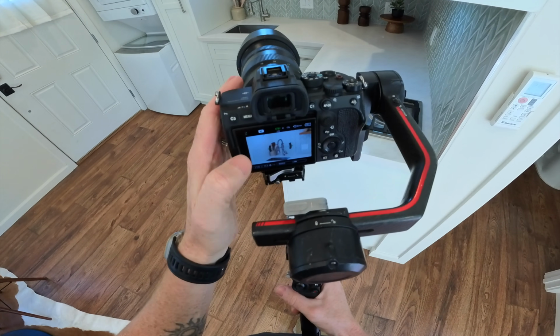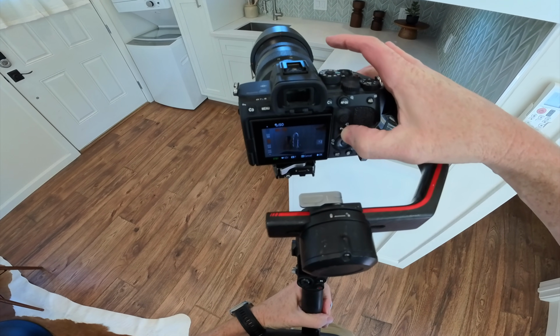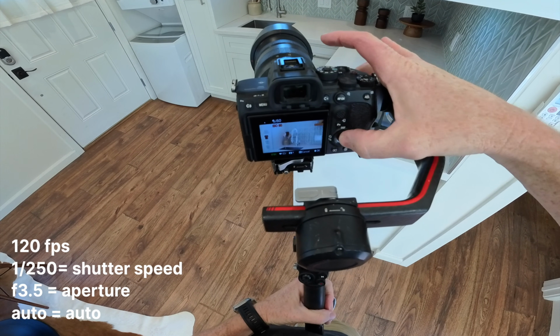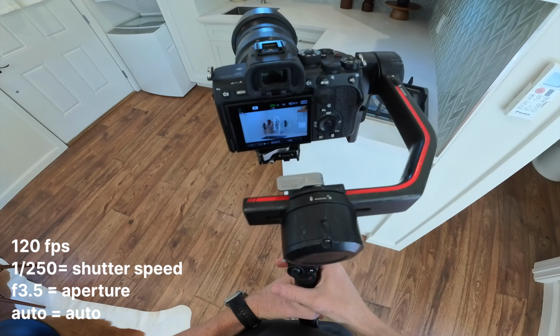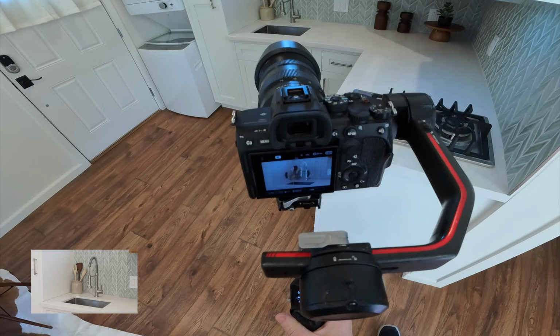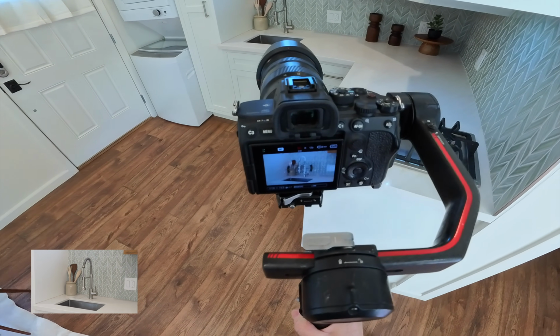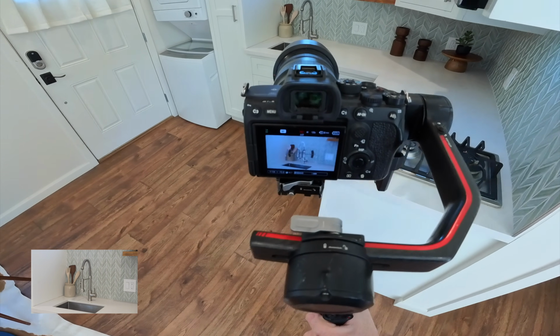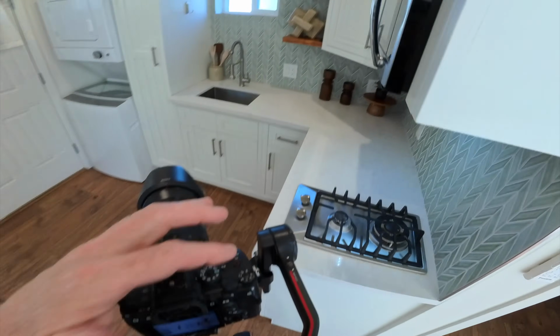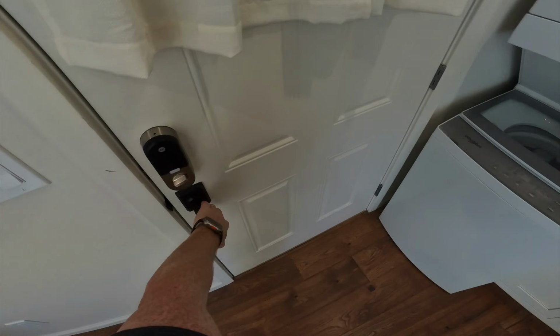Looks like it's new. Set my ISO back to auto. Okay. I think that's probably it for inside here.